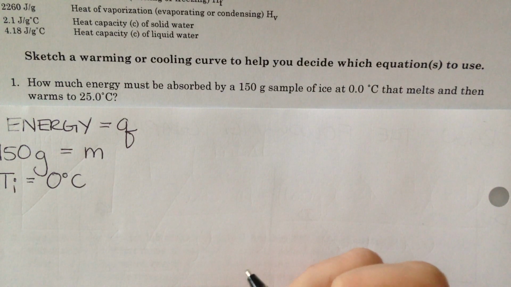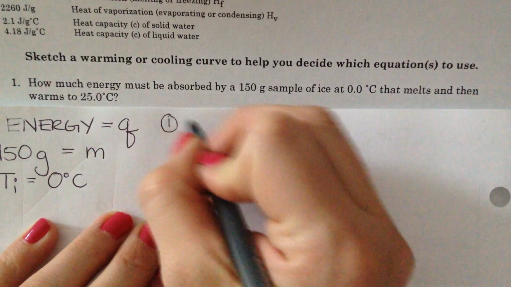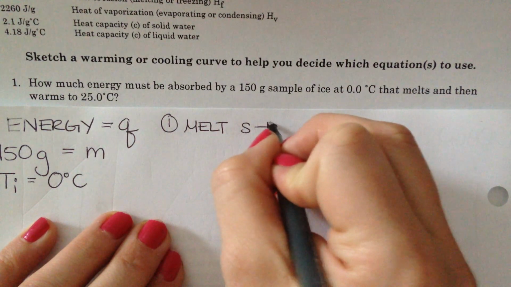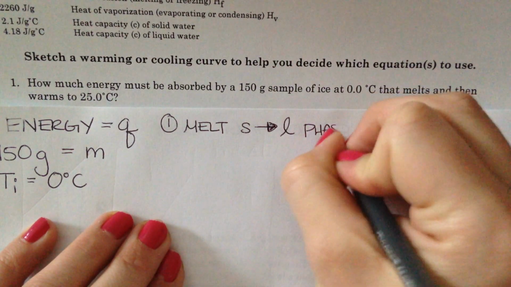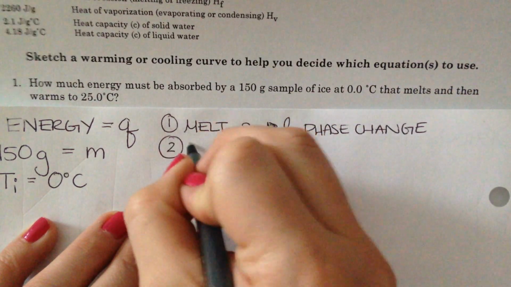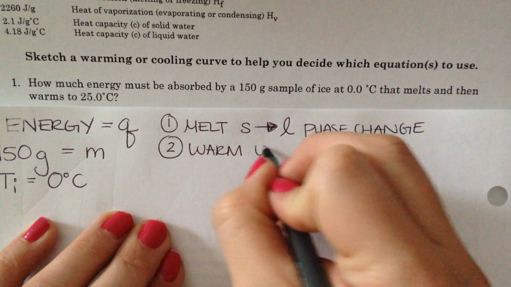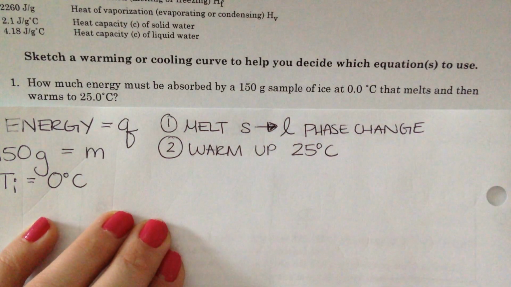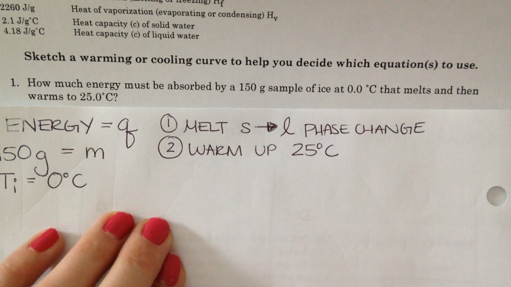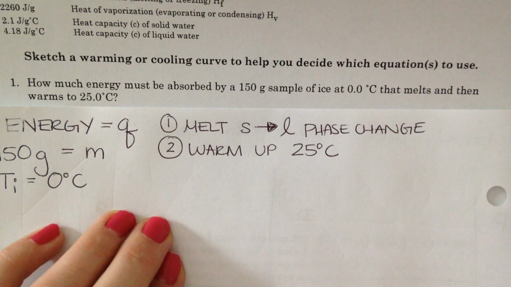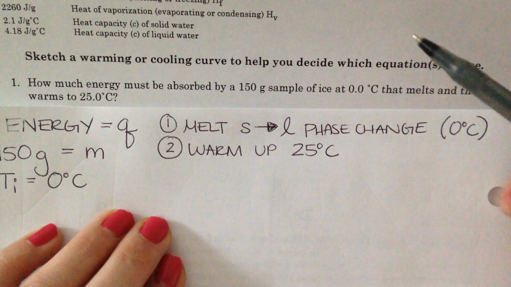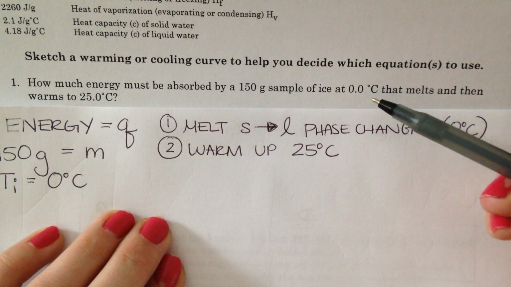So I have two different processes that are happening. My ice is first going to melt, which means it's going from a solid to a liquid, and that's a phase change. Once it turns into a liquid, it needs to warm up to 25 degrees Celsius. One thing that you do need to know coming into these problems are what the boiling point and melting point of water is. For water, the melting point is 0 degrees Celsius. So I know that right away this ice is going to melt because it's already at 0 degrees Celsius.